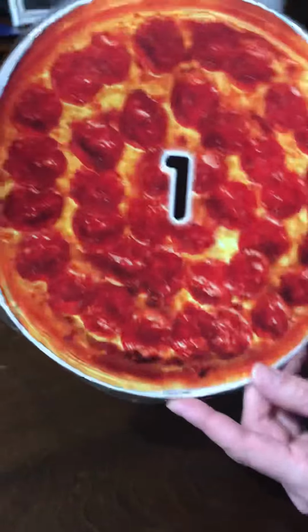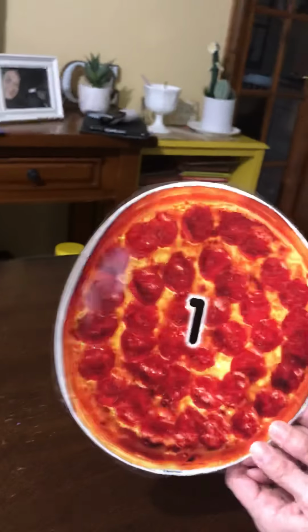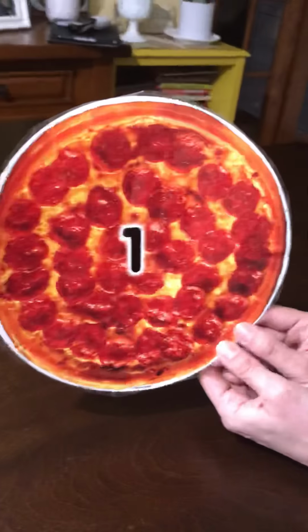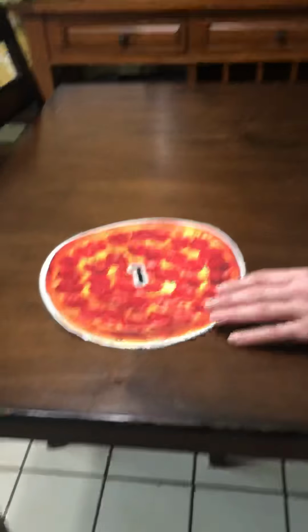So first up, we want to start with a whole. 1 whole pizza. Look how good that looks. Okay, we're going to put it right over here. Back it up, please. So we have a whole pizza.